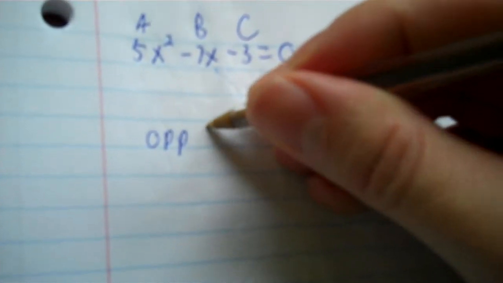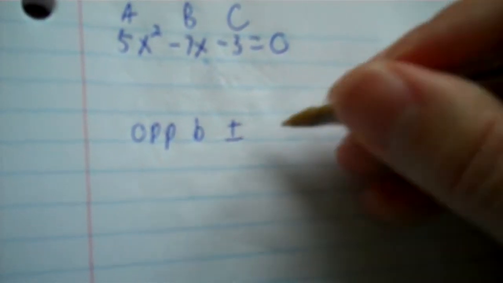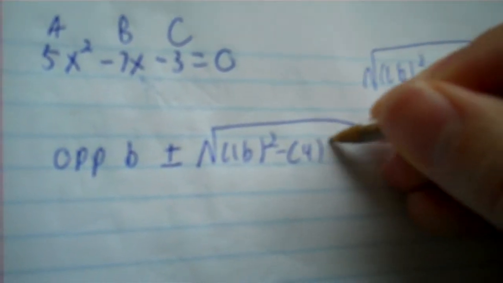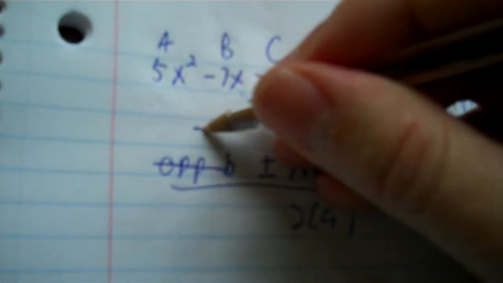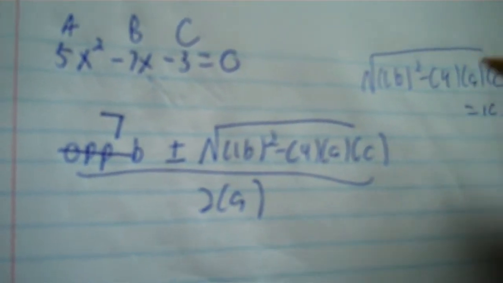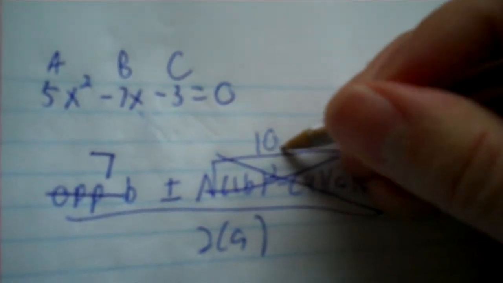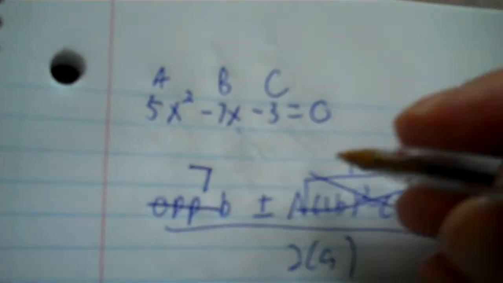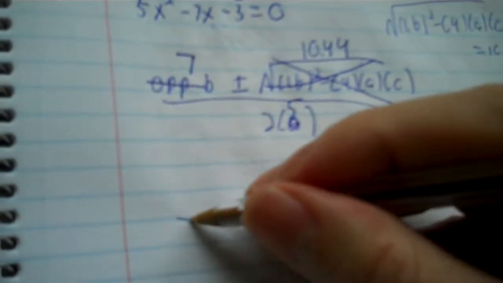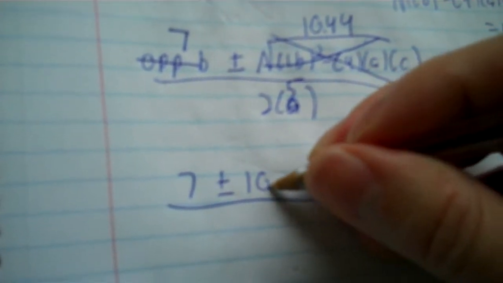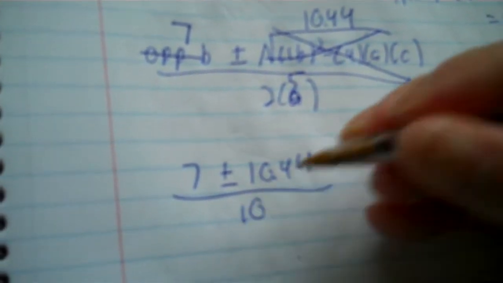Opposite of B, plus or minus the square root, B squared minus 4AC, over 2A. Okay, so the opposite of minus 7 is 7. Now cross out that square root because you already know it equals 10.44. And then the A is 5. So we have 7 plus or minus 10.44, and then 2 times 5 is 10.